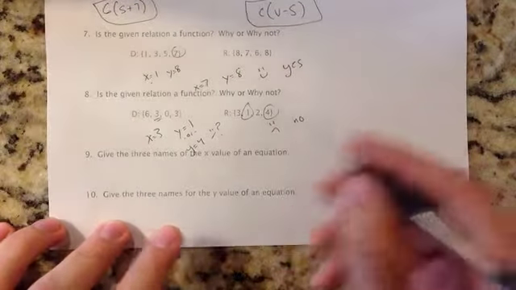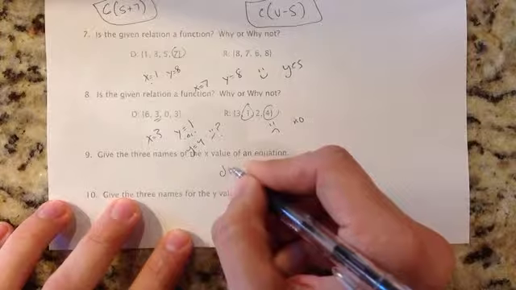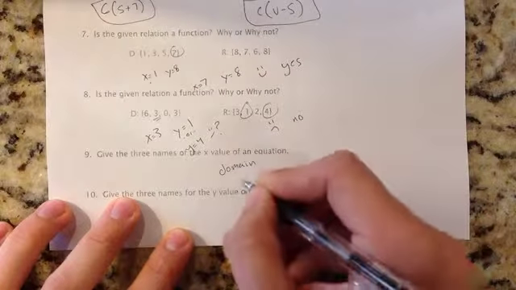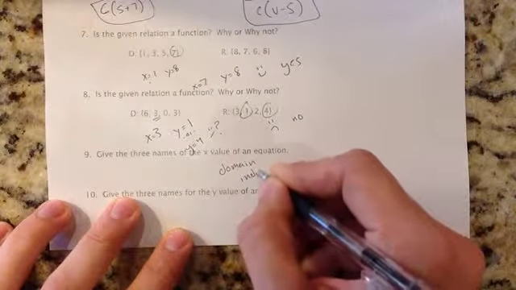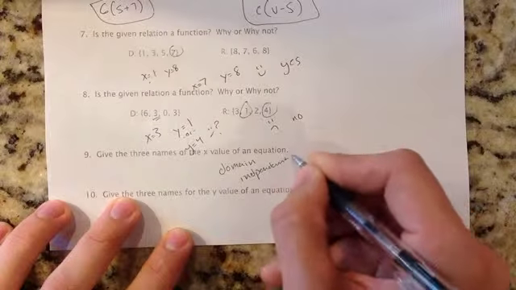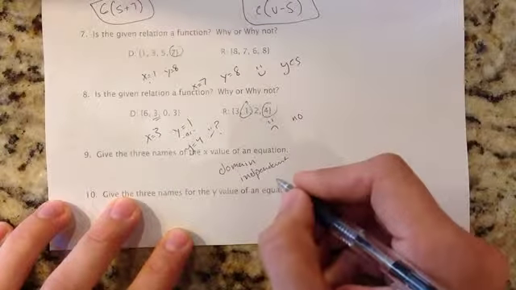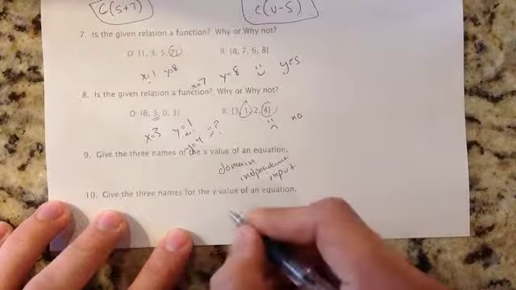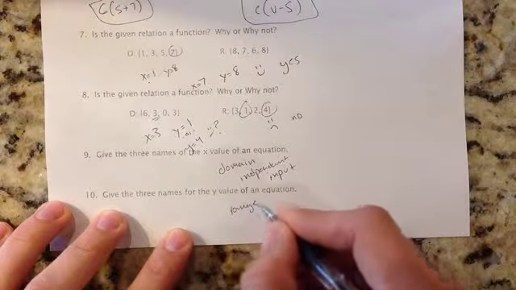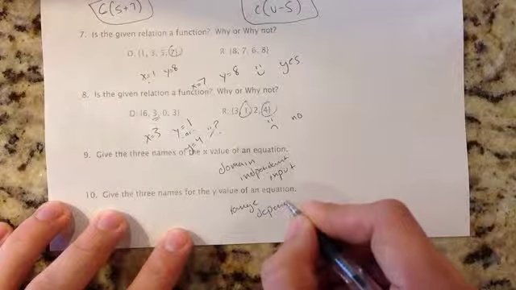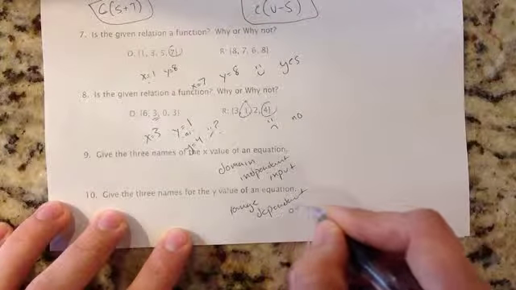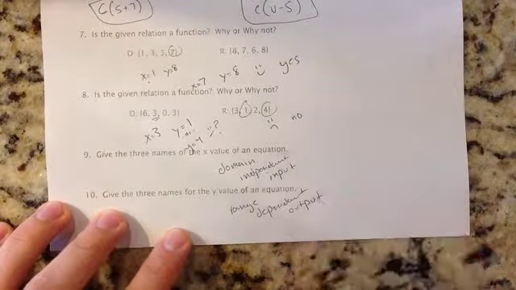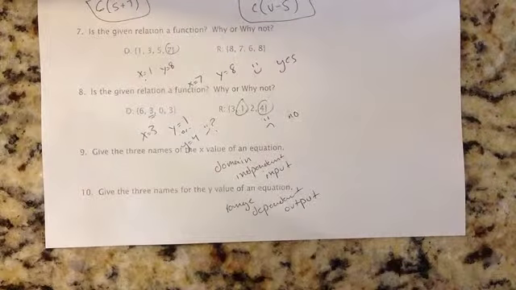Give 3 names for the x value. They can call it the domain. They can call it the independent variable. I don't know if I spelled that right. And they've got the input. For y value, you've got range, you've got dependent variable, and you've got output. And those are your words for there.